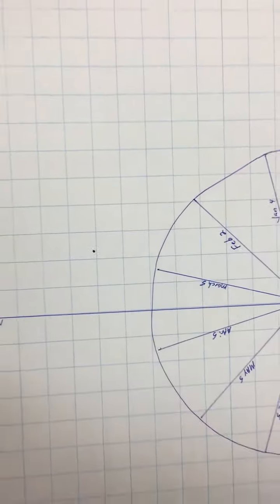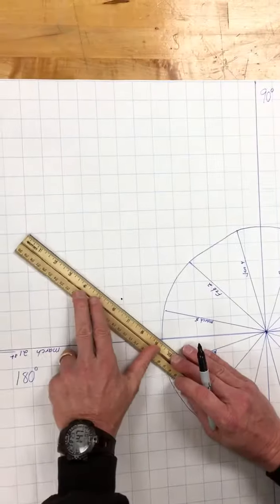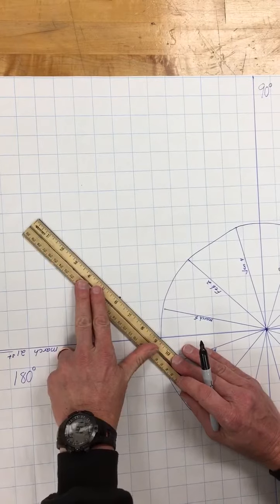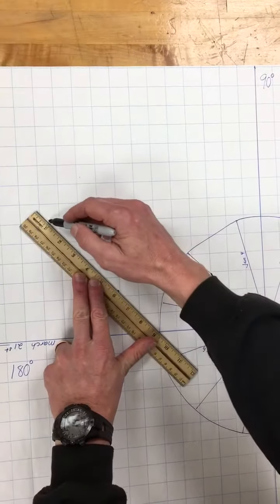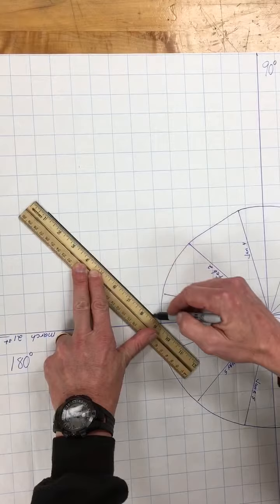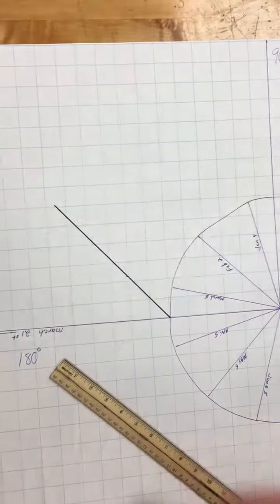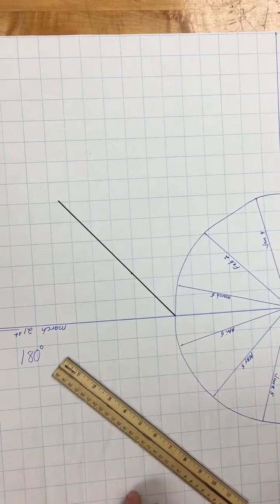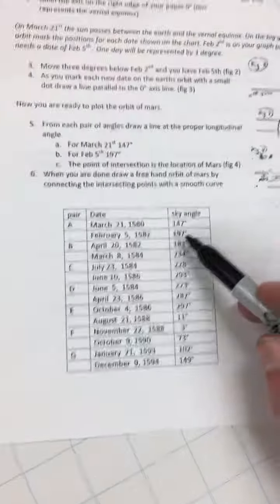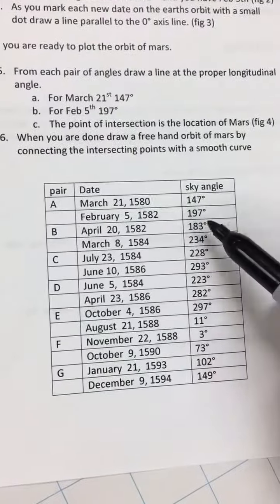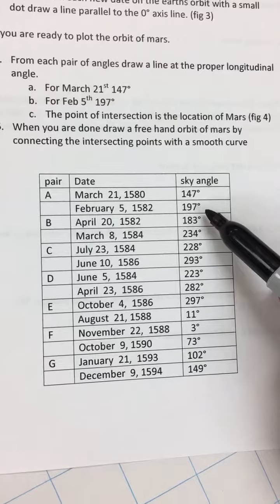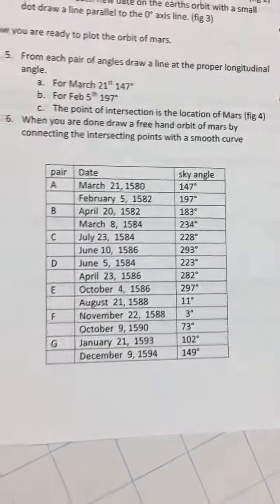Now we're not sure how far away Mars is, but that doesn't really matter because we know that that's the angle we're looking at. So we just draw a line, and we don't care about how long it is. We're just looking off into space at that angle. Then we're moving around, Mars is moving around. So almost 2 years later, we look back up in the sky on February 5th, and we see that it's at an angle of 197 degrees, and we see Mars again.